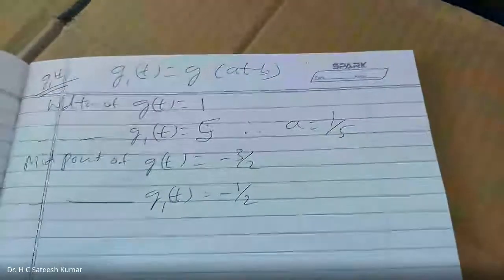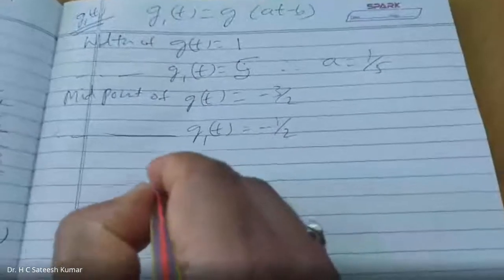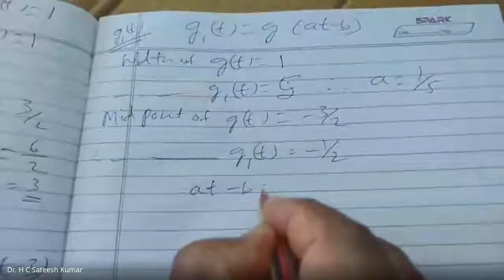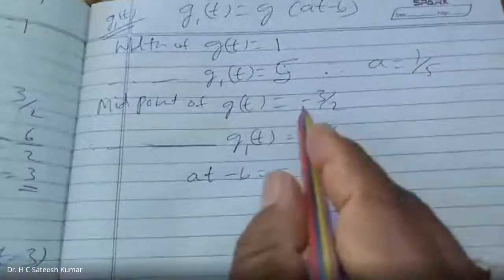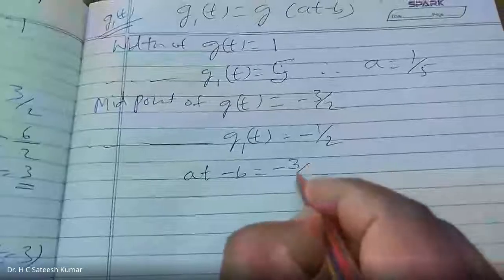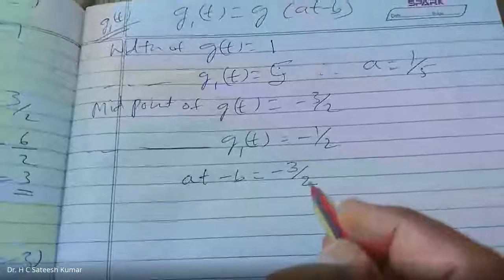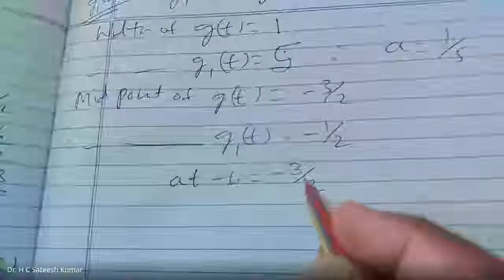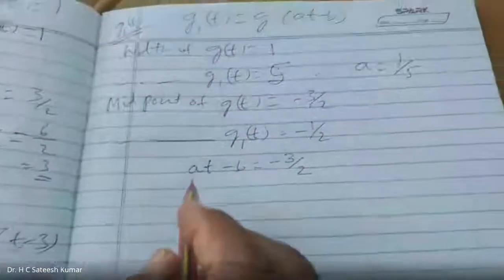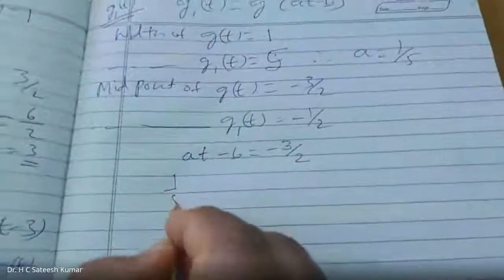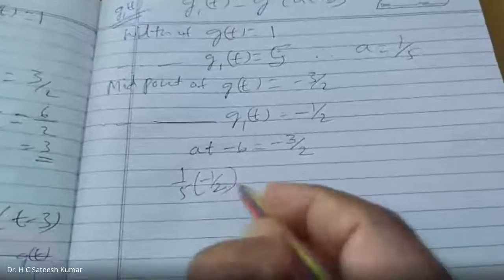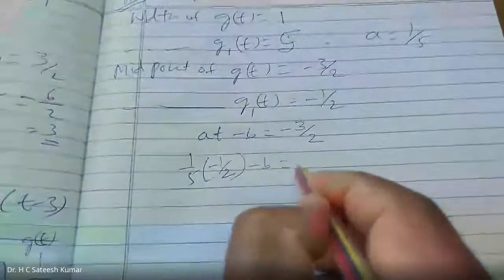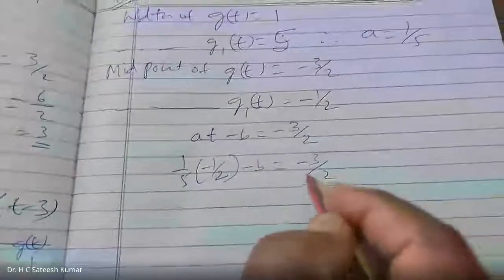Okay. So now what should we do? At minus b should be equal to the midpoint of g of t, -3 by 2. And a is 1 by 5, and this should be minus half. Minus b is equal to -3 by 2.